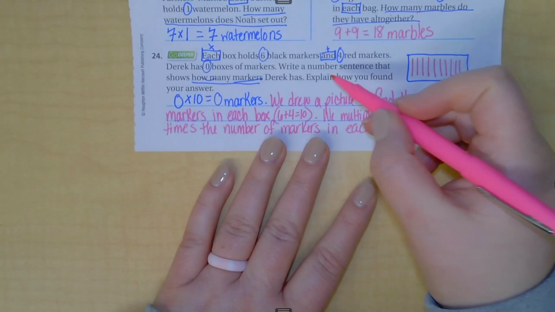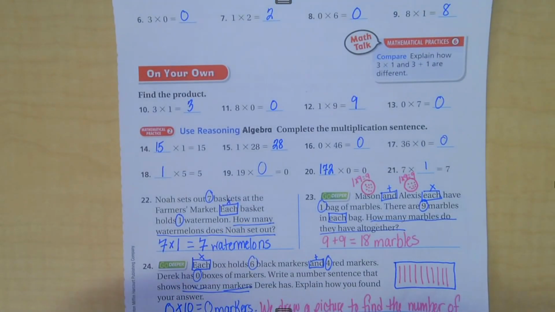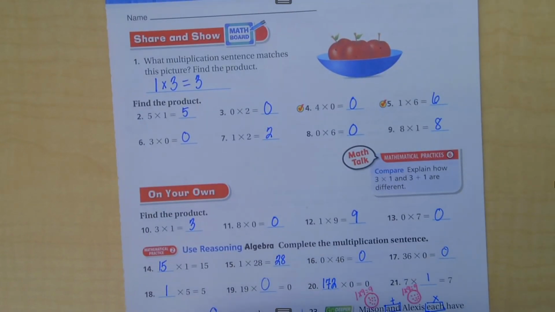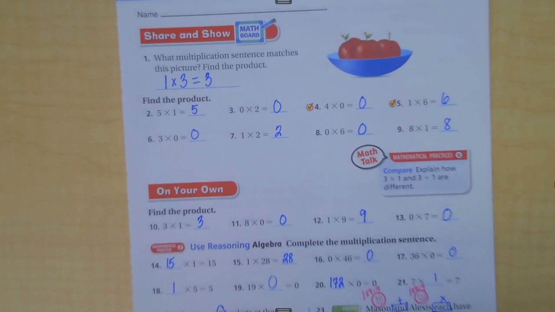Okay. Every time they ask you to explain, you want to make sure you take the time to explain. All right, to review before I leave, say them with me. We learned two new rules. We learned the identity rule, which states, are you ready? Any number times 1 equals that number. Good. And then we also learned the zero property of multiplication, which states any number times 0 equals 0.